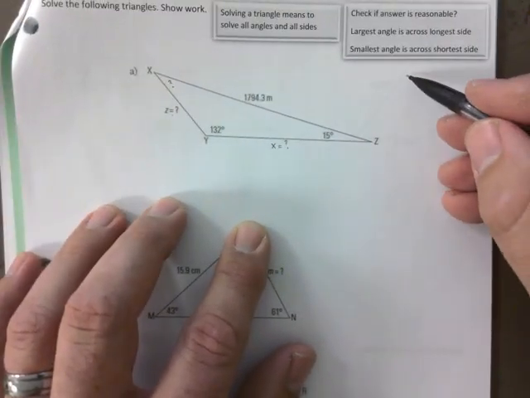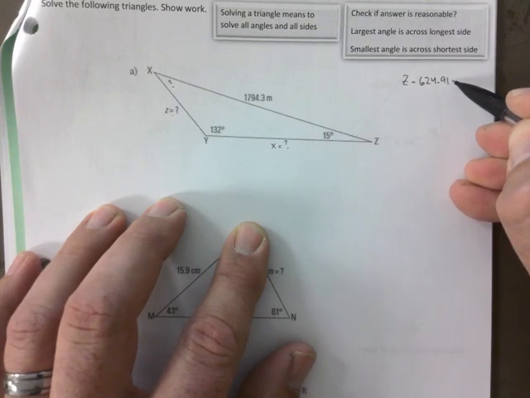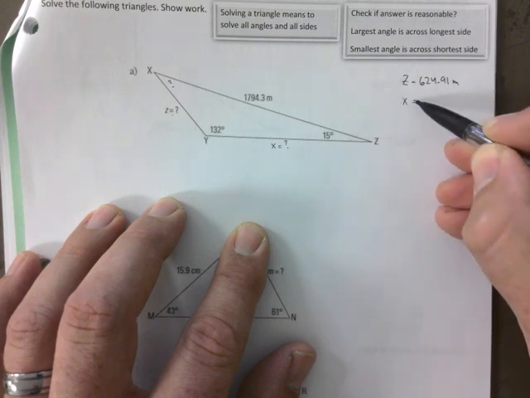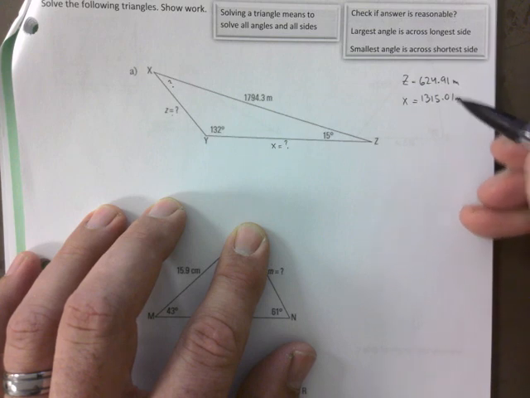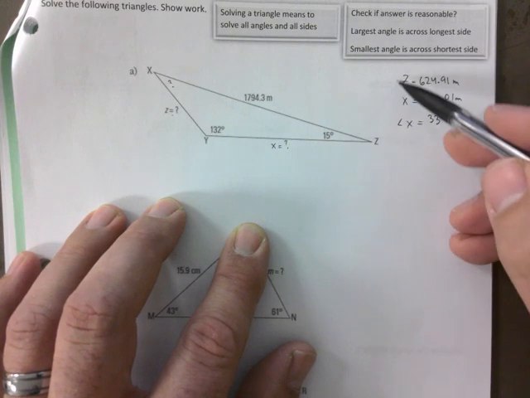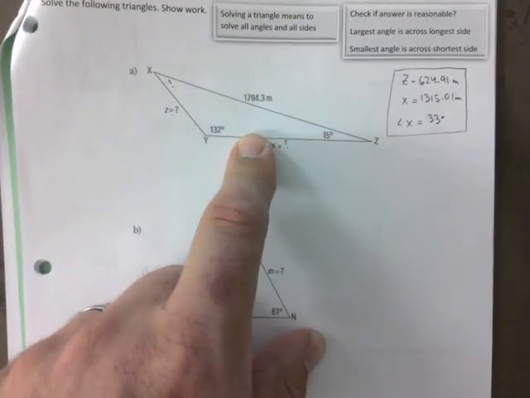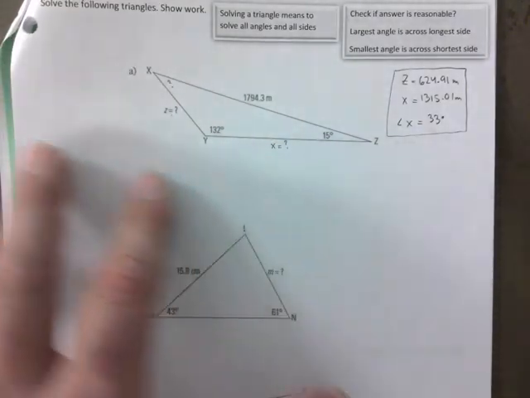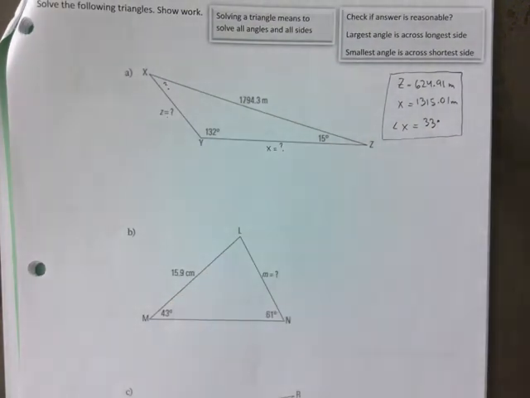And I will give you the answers here. Z is 624.91 meters. Side X is 1315.01 meters. And angle X is 33 degrees. So for now, that's all I'm going to give you. I want you to try this. Use your space wisely, like do some here, and then maybe do some here. It's up to you. But you're going to need the space for the other ones as well. So give it a try.